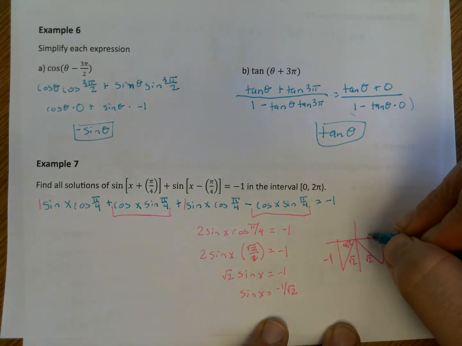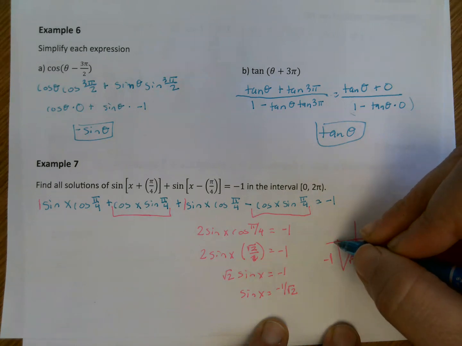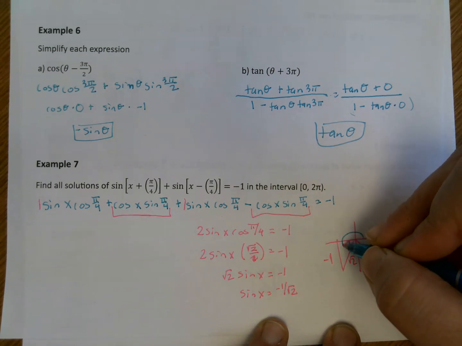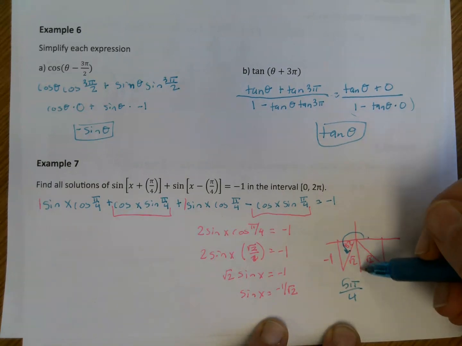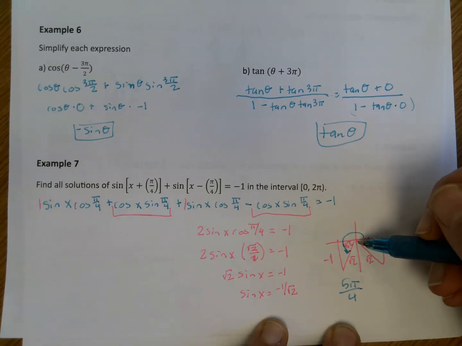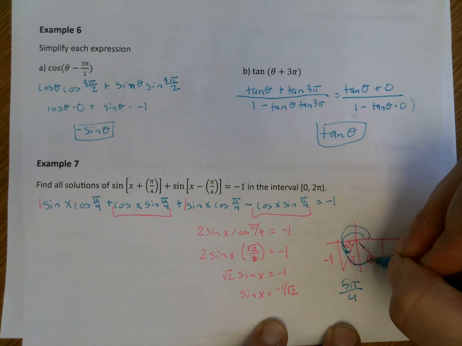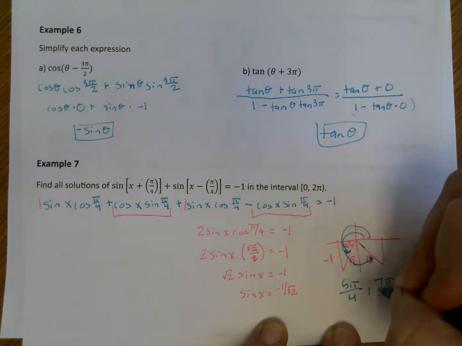For here, this would be pi over 4, 2 pi over 4, 3 pi over 4, 4 over 4. This angle right here is going to be 5 pi over 4. This is 6 pi over 4 right here. This angle right here is going to be 7 pi over 4.